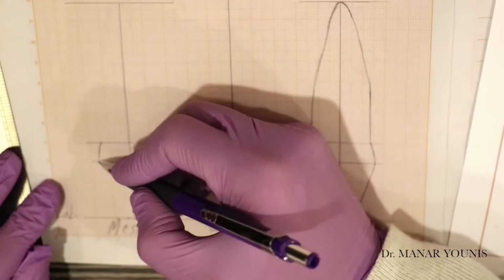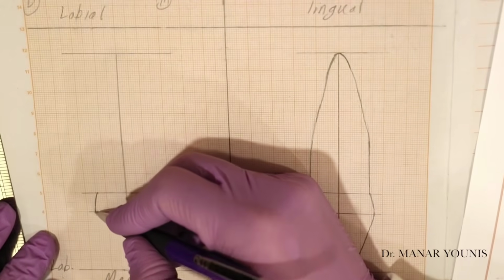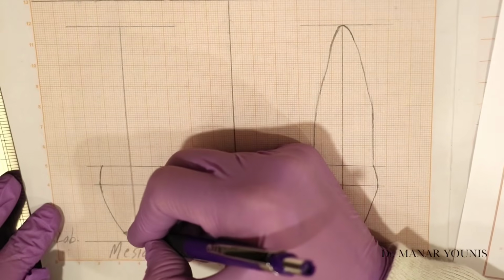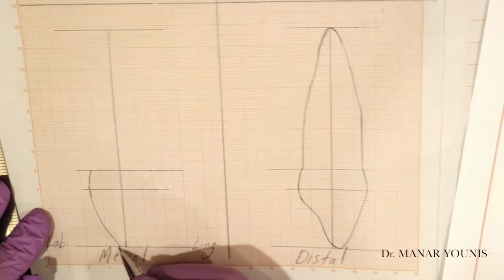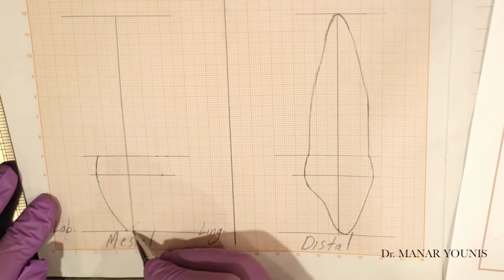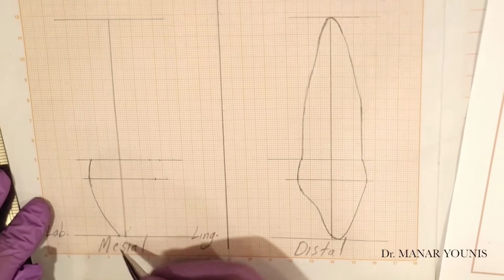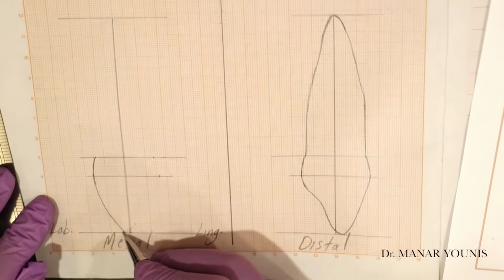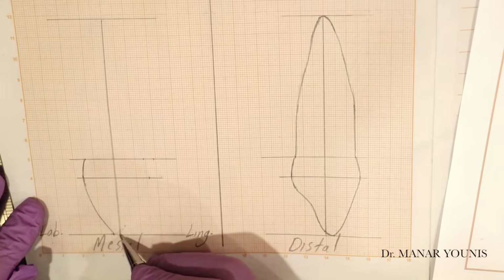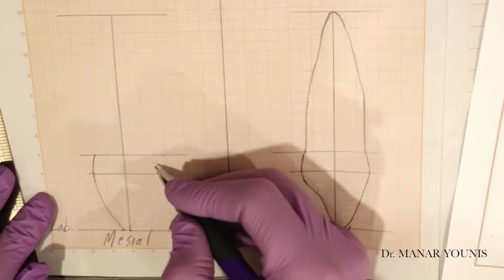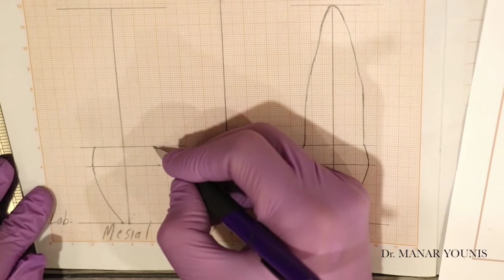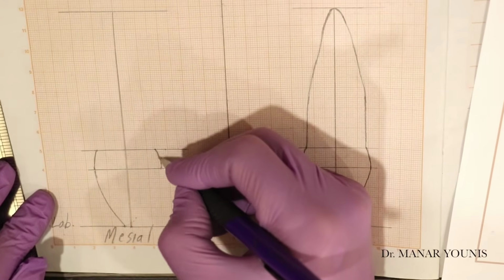This point will be convex, just like this is the point, which is marked 4 mm labial to the long axis. This is the point of the cusp tip, which is 4 mm after magnification, 4 mm in front of the long axis of the root. This is the cingulum.